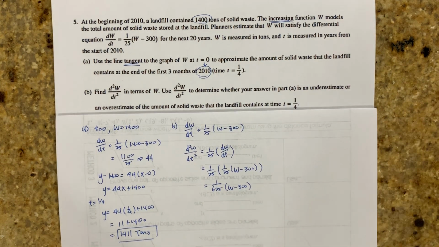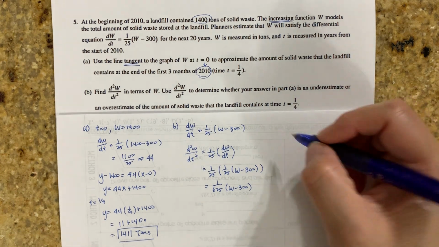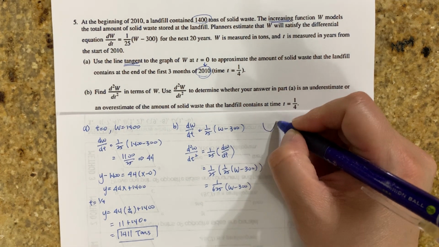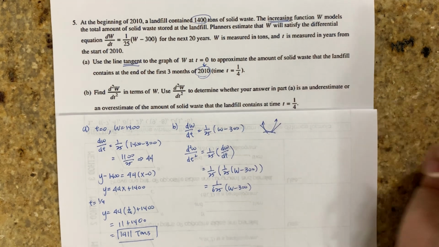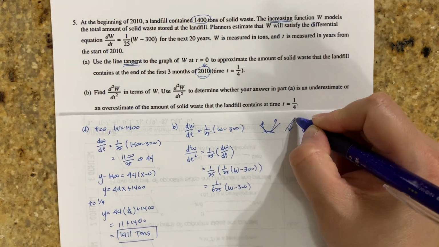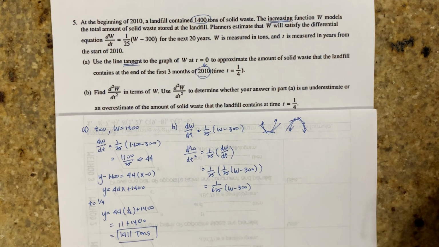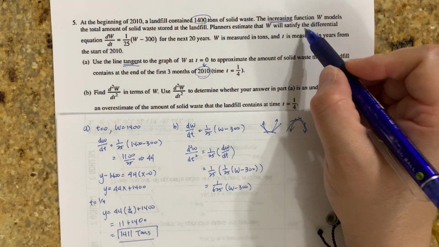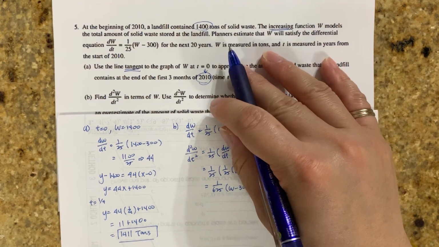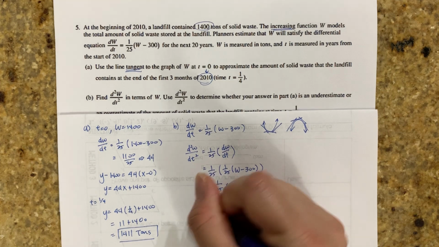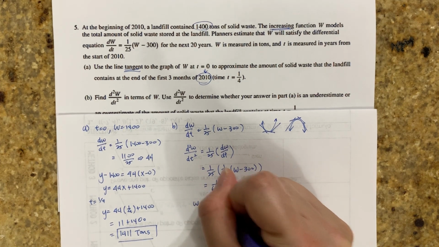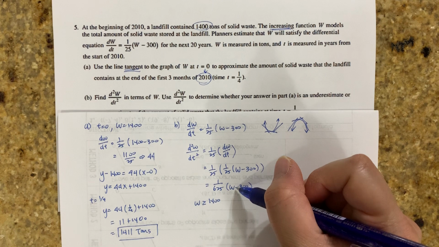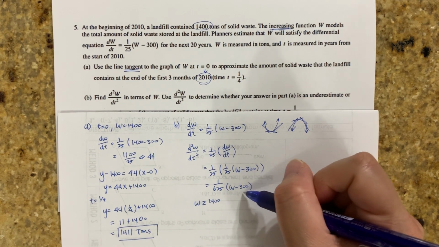Okay, so how do I know if this is going to be an over or underestimate? Well, then you need to figure out if you're concave up or concave down. In an earlier FRQ, we talked about this. If your second derivative is positive, it concaves up, then all the tangents are underestimates. If it concaves down, then all your tangents are overestimates. So you need to know the concavity of this. Well, the good thing is that you know your function is always increasing, and you already start at 1,400, which means your W is always going to be greater than 1,400, right? And no matter how high it goes, it's going to create a positive answer here.